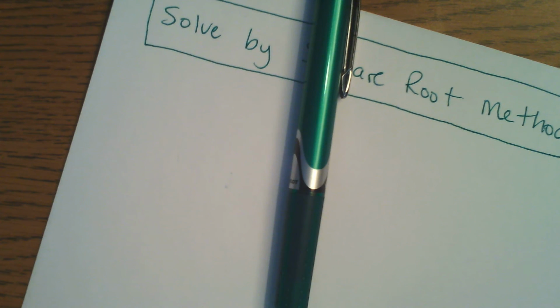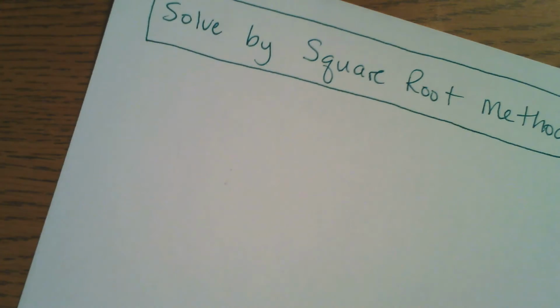The answer that I got was 5 plus or minus 33 over 2. Slow down. So you said negative 5 squared minus 4 times 1 times negative 2. And you got, so the answer there is the square root of 33.